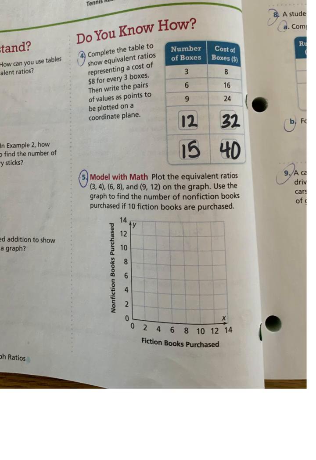So for this next one, we have to plot the 3 points. So we have to plot 3, 4, 6, 8, and 9, 12 on the graph. So we're going to go to 3. We're going to go on the X line right here, and we're going to go 3, which will be right there, and up 4. So we're going to get 1 right there. We have 6, 8, so we go 6, up to 8, right there. And then 9, which is in the middle, up to 12. That's going to give us that line right here.